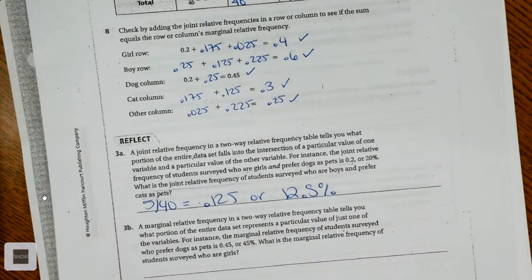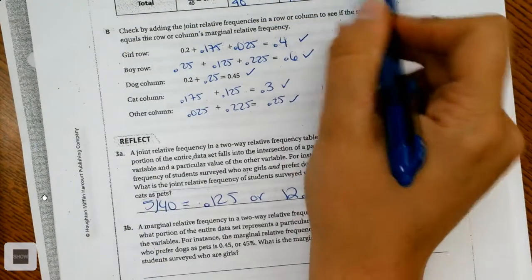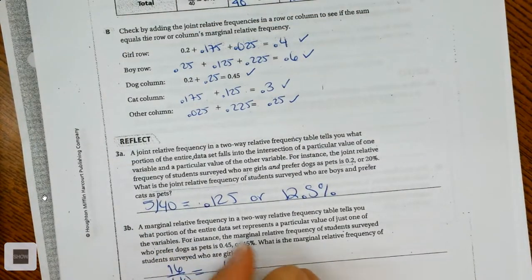A marginal relative frequency in a two-way relative frequency table tells you what portion of the entire data set represents a particular value of just one of the variables. For instance, the marginal relative frequency of students surveyed who prefer dogs as pets is 0.45 or 45%. What is the marginal relative frequency of students surveyed who are girls? What do you guys think? Girls, there's 16 out of 40 girls, which is 0.4 or 40%.